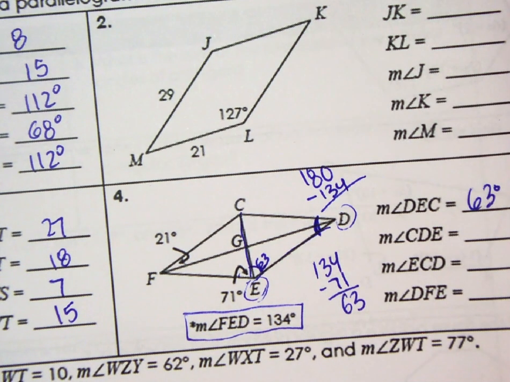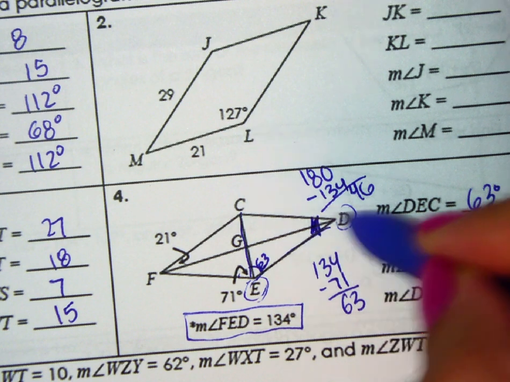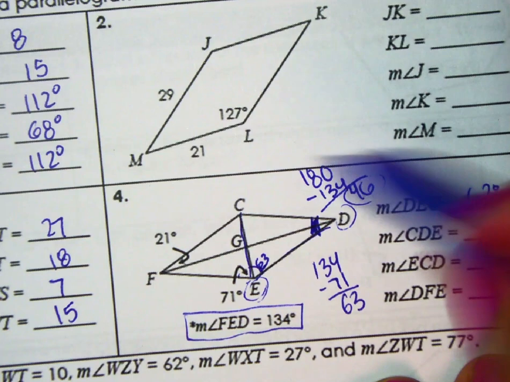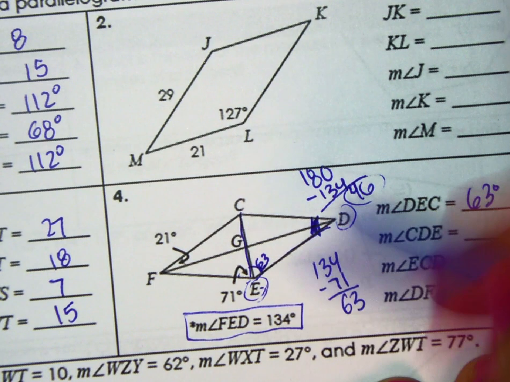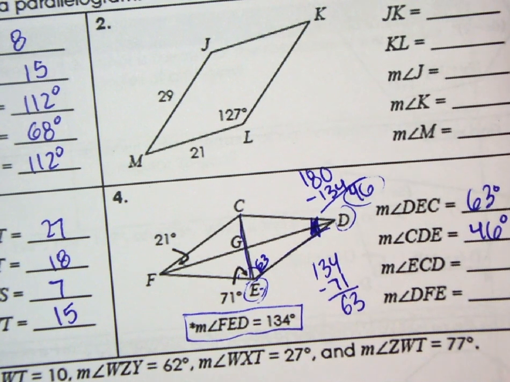So 180 minus 134 is 46. So angle D, the whole thing right here, is 46 degrees. If they want CDE, that's the whole thing, so 46. All right, next we have ECD.